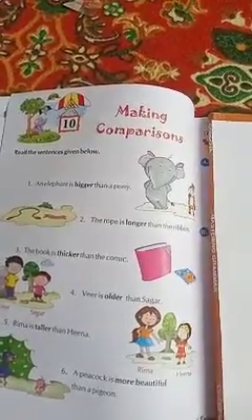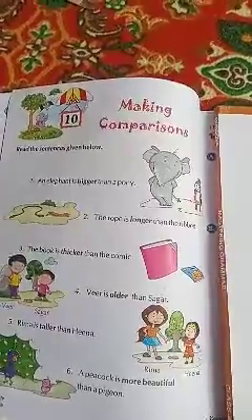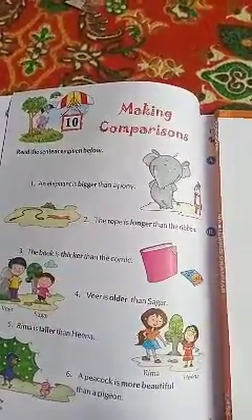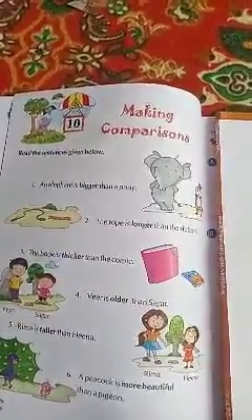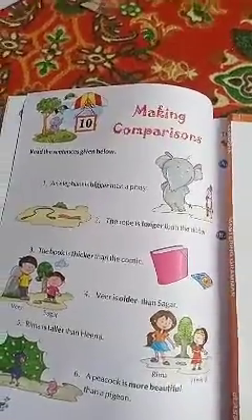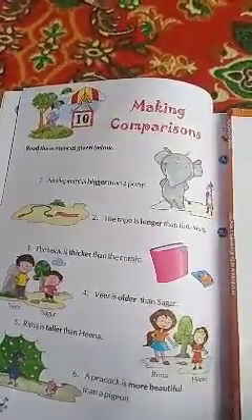Today in this video we are going to learn how to make comparison between two objects, two things, two persons, two animals. Okay, let's start.